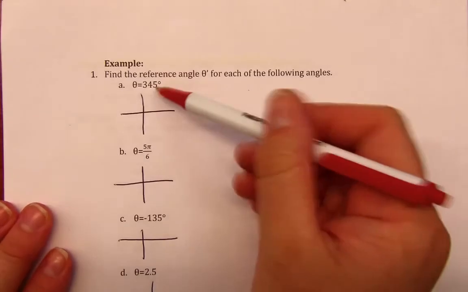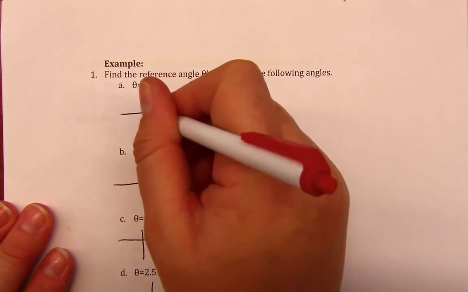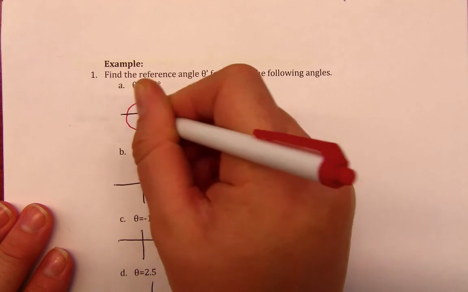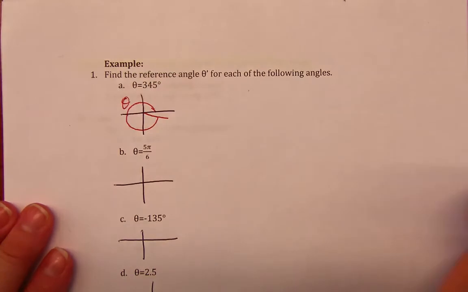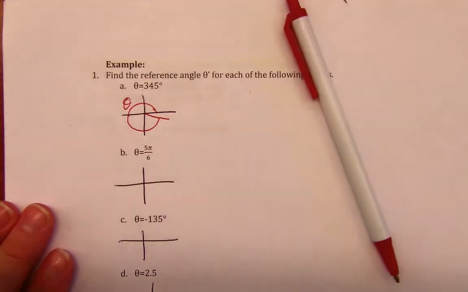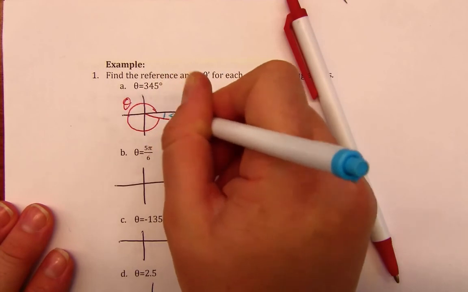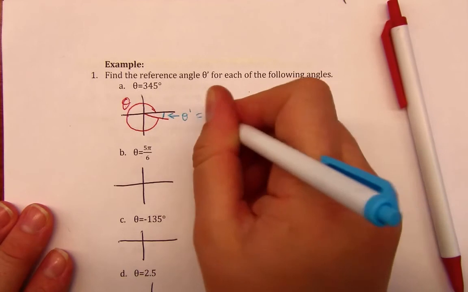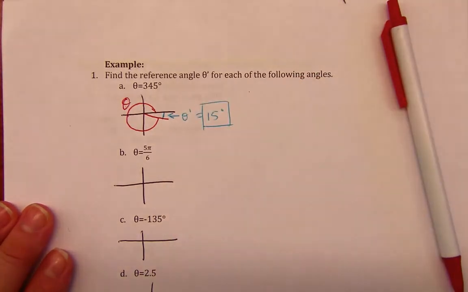And here we have 345 degrees. So this angle is going from here all the way almost to 360. And that's theta. So then theta prime, our reference angle, is right here, and that would be 15 degrees.